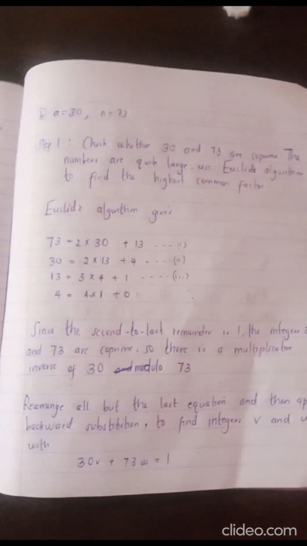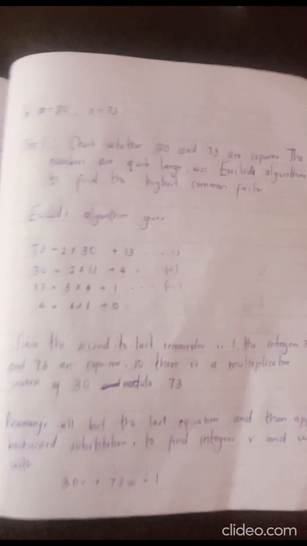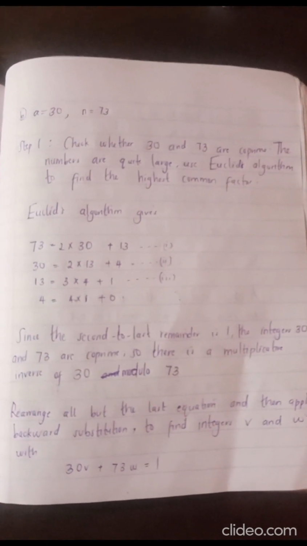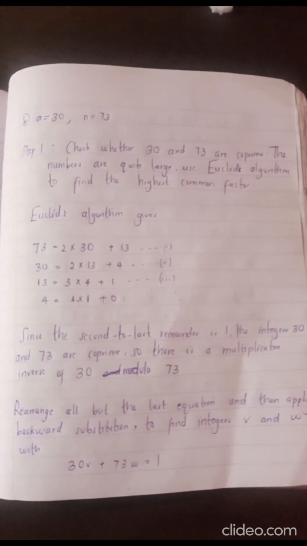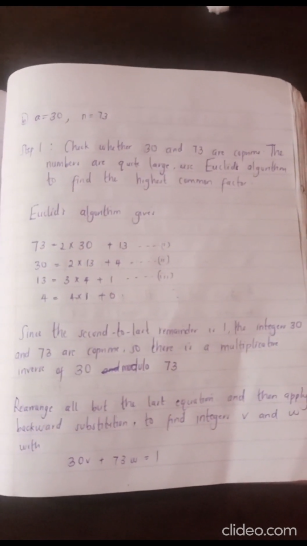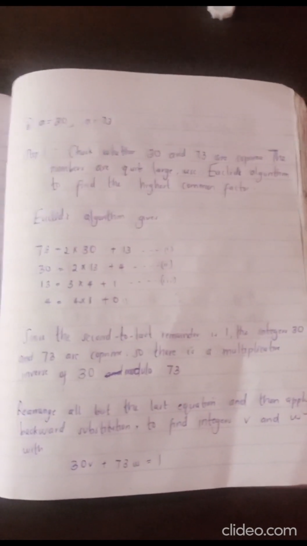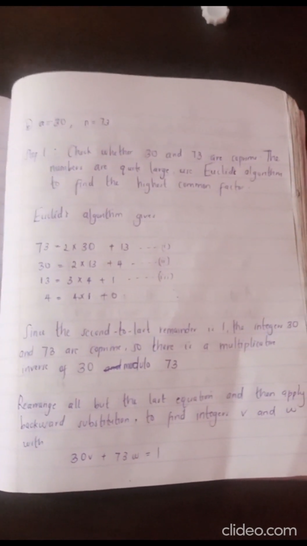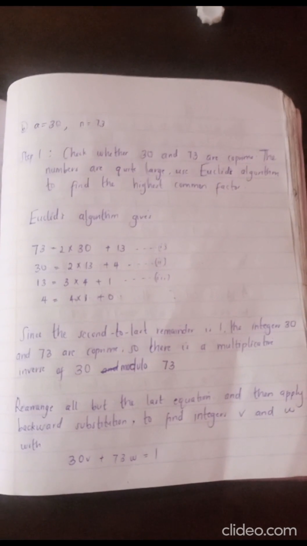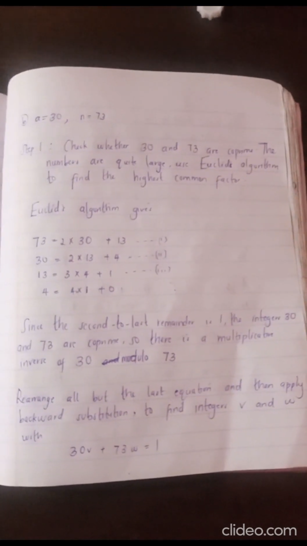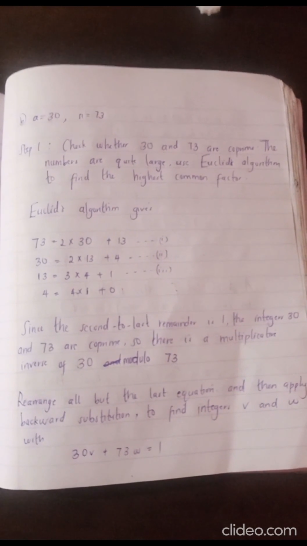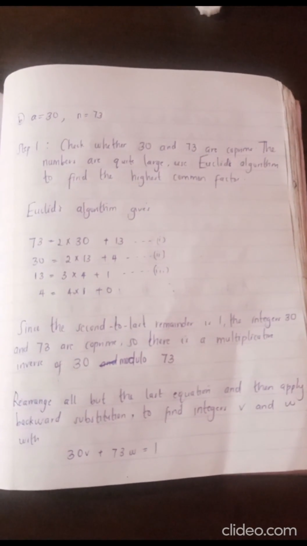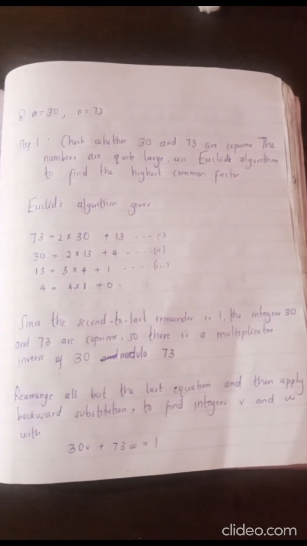Another question using Euclid's algorithm and backward substitution. We have a as 30 and n as 73. Check whether 30 and 73 are coprime. The numbers are quite large, so we can't easily say if they are coprime, so we can use Euclid's algorithm to find the highest common factor. When we have those equations 1, 2, and 3, since the second last remainder is 1, these are coprime. So there is a multiplicative inverse of 30 modulo 73.